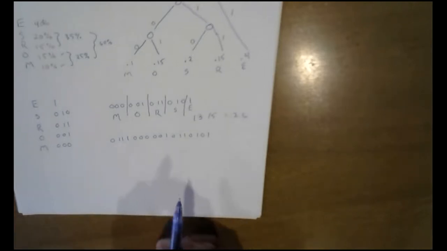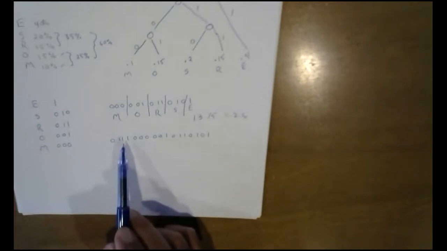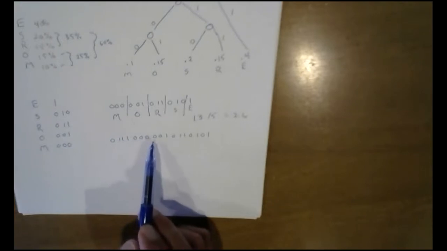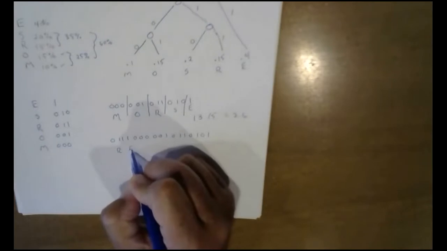Remorse. Yeah, I'm going to end up with remorse because I go 0, 1, 1 is the R. Then I start and I just keep going all the way across for remorse.